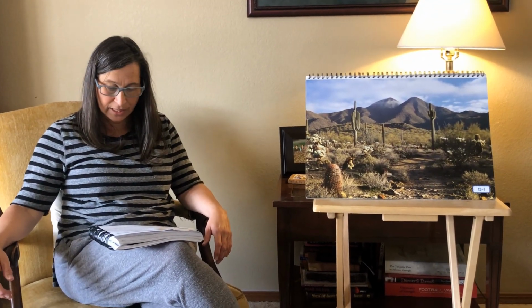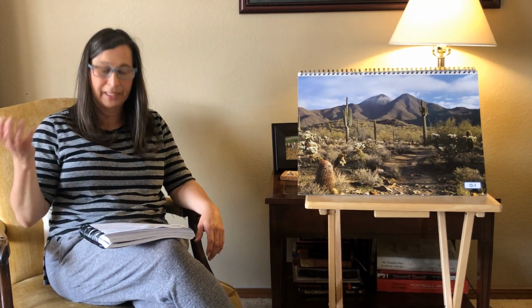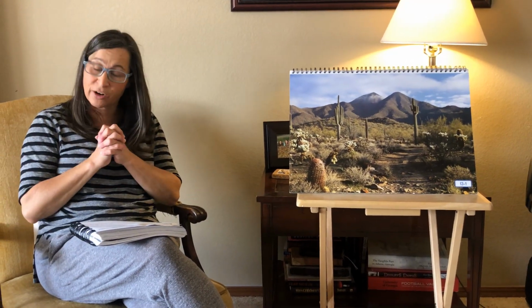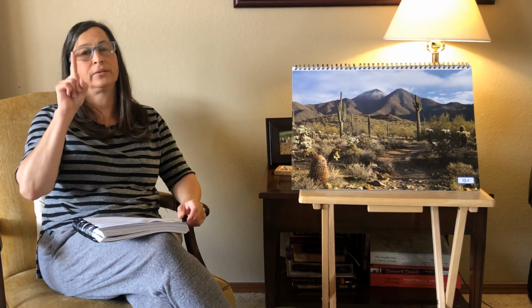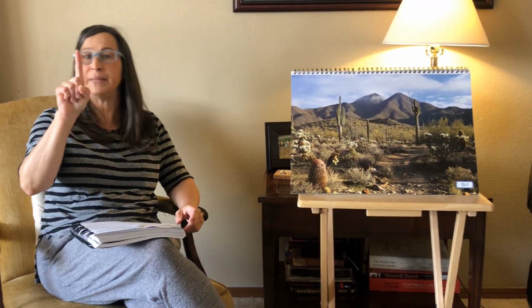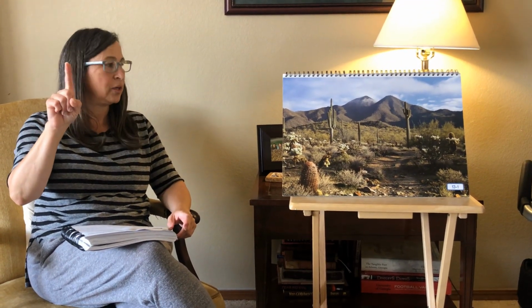Boys and girls, today we're going to learn about a new habitat. Say that word with me. Habitat. A habitat is a place where different plants and animals live together. We've learned about the woodland habitat or the forest habitat, the pond habitat, and the ocean habitat. And now we're going to learn about the desert habitat.